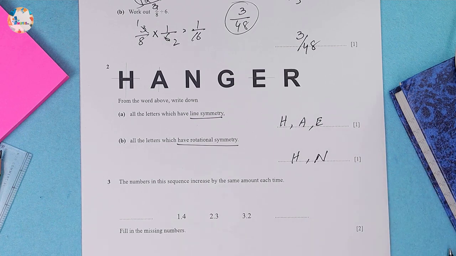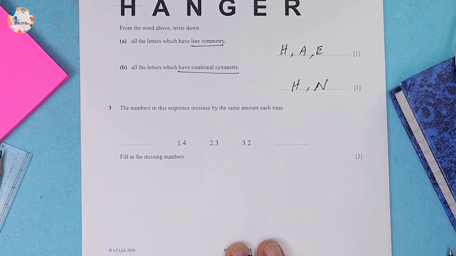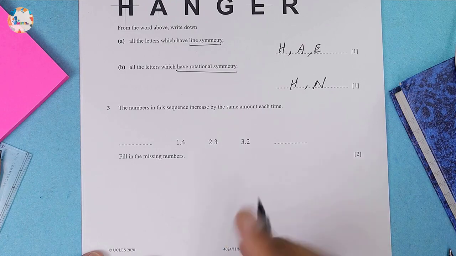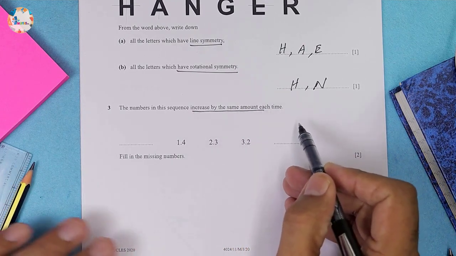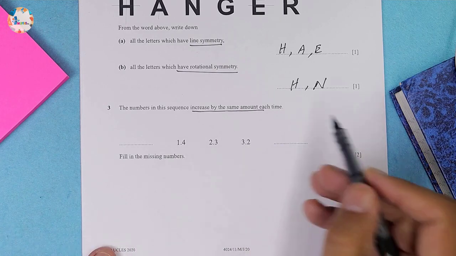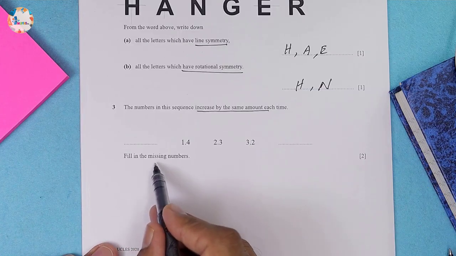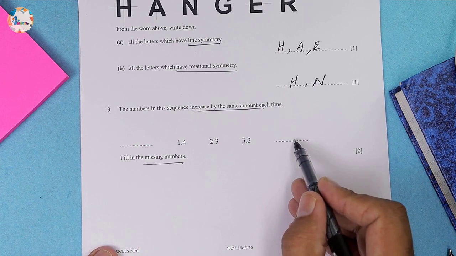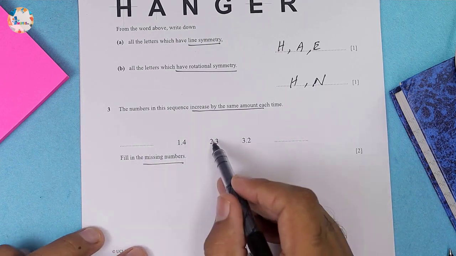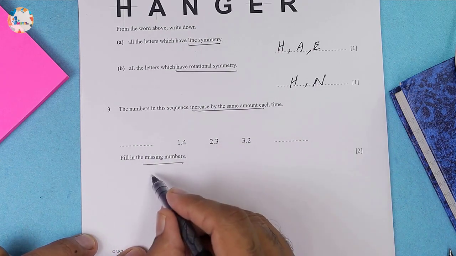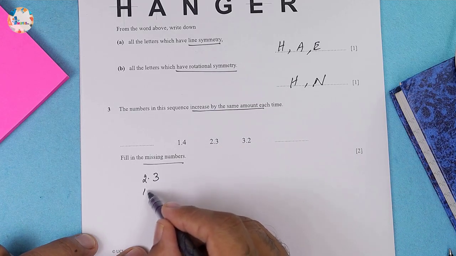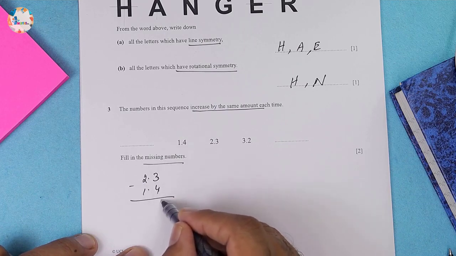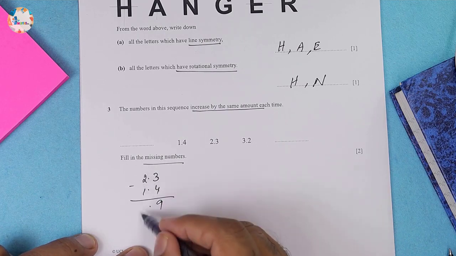So next, question number 3. The numbers in this sequence increase by the same amount each time, and we have to fill in the missing numbers. The missing numbers are this one and this one. If we check the difference, for example 2.3 and 1.4, if we subtract, this will be 13, this will be 9, and this will be 0.